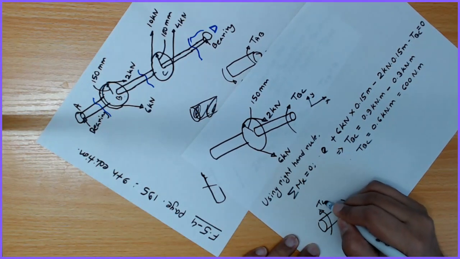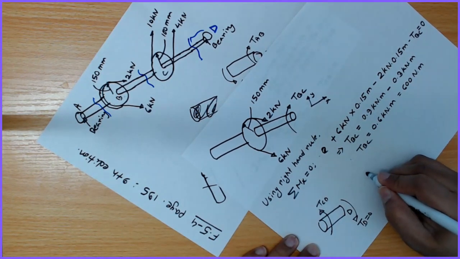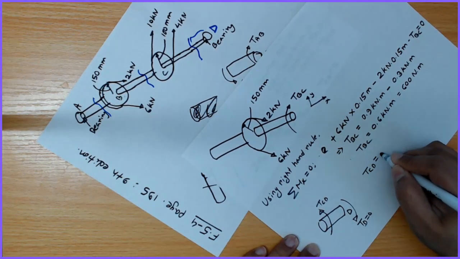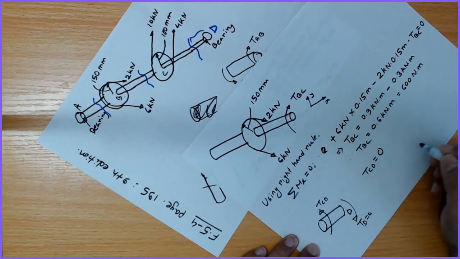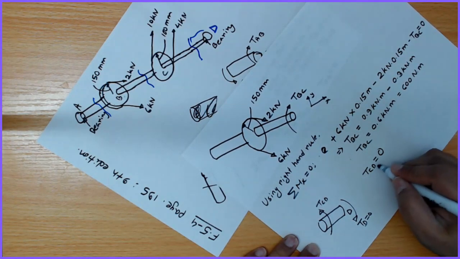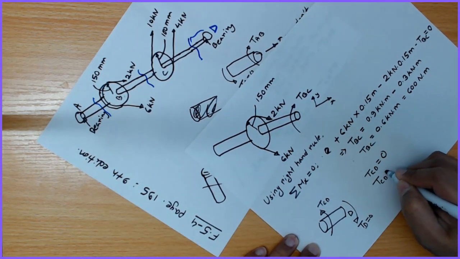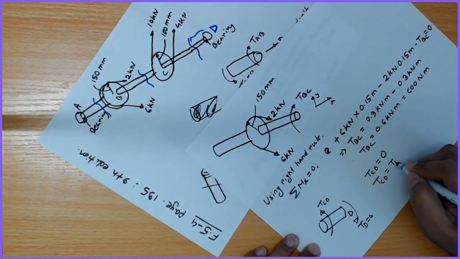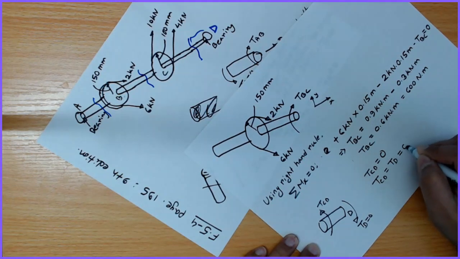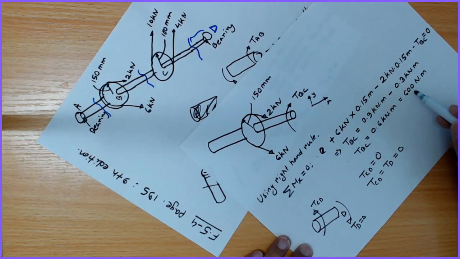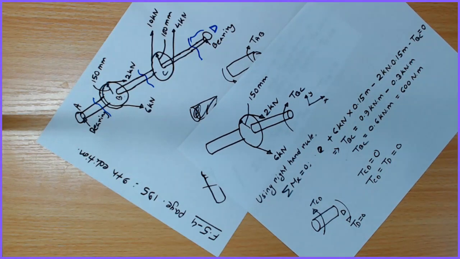This is TCD. If you take the moment along the x direction, we can say TCD is equal to 0. So there is only one torque, and that is TBC, and we learned TBC is equal to 600 Newton meter.